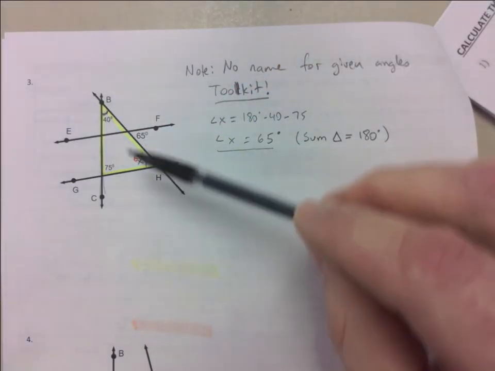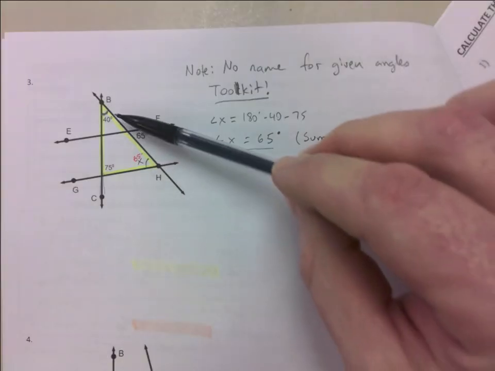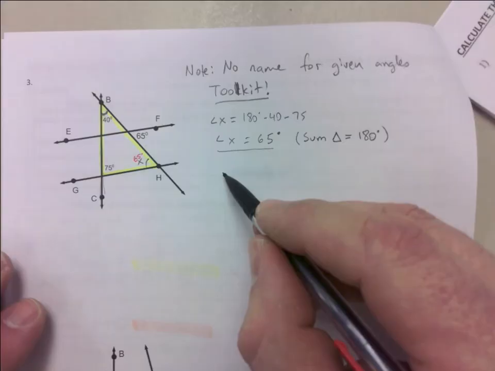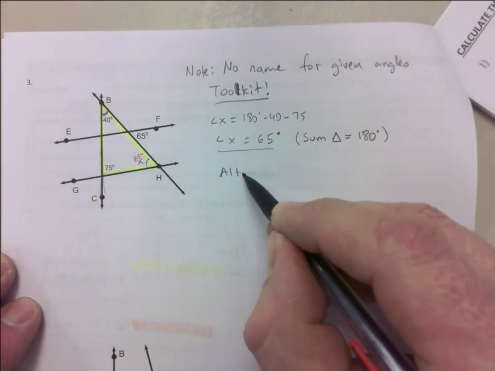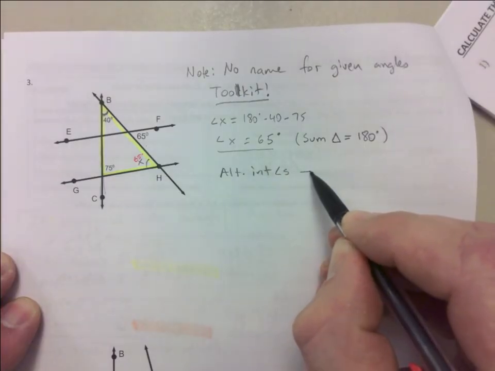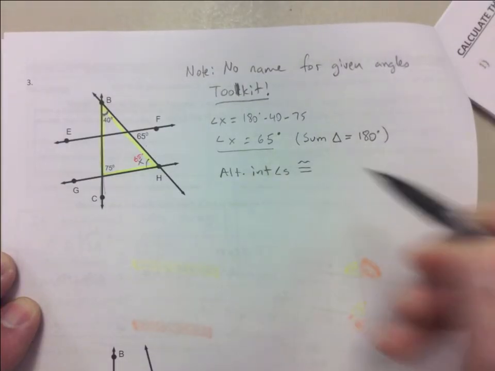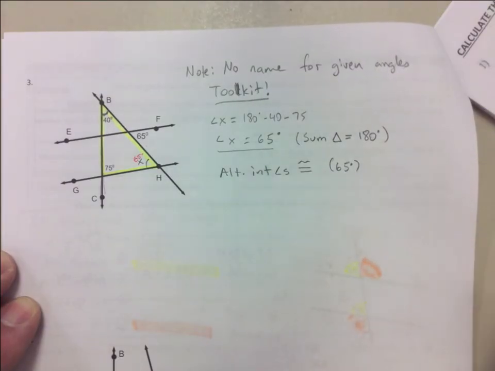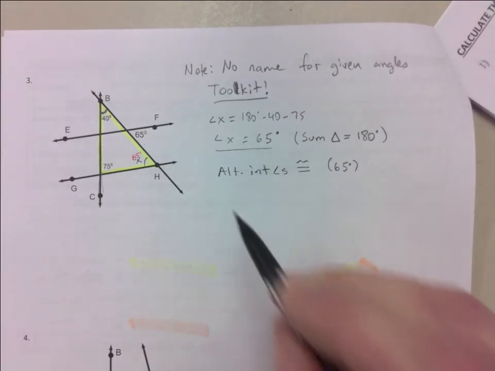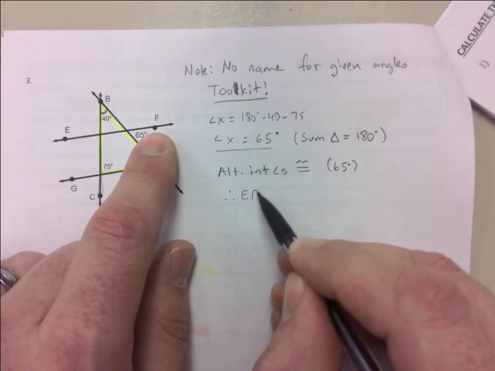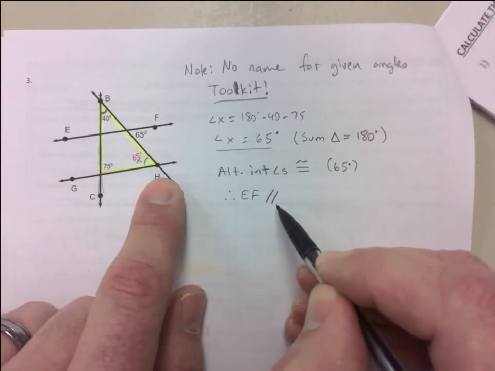And do we have a name for these two? They're along that one transversal, right? They're alternate interior angles, and in this case, they are equal to each other. They're both 65 degrees. Therefore, I can now say that EF is parallel to GH.